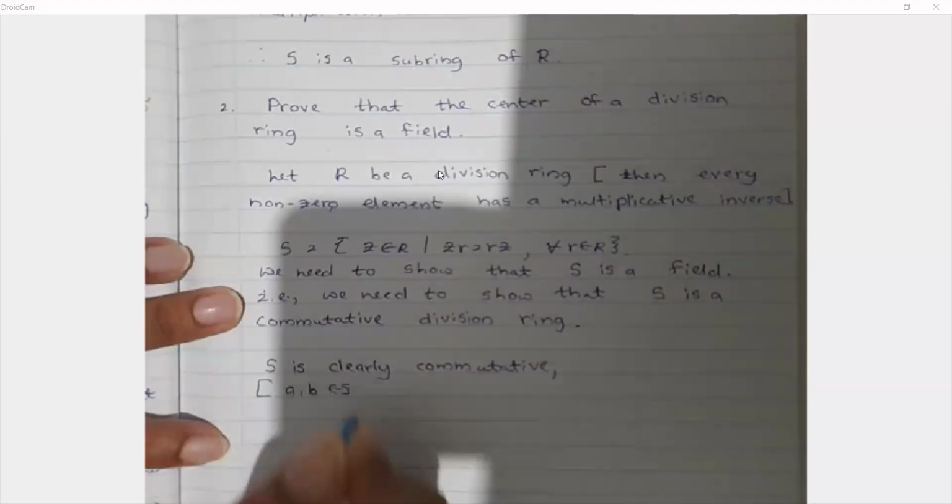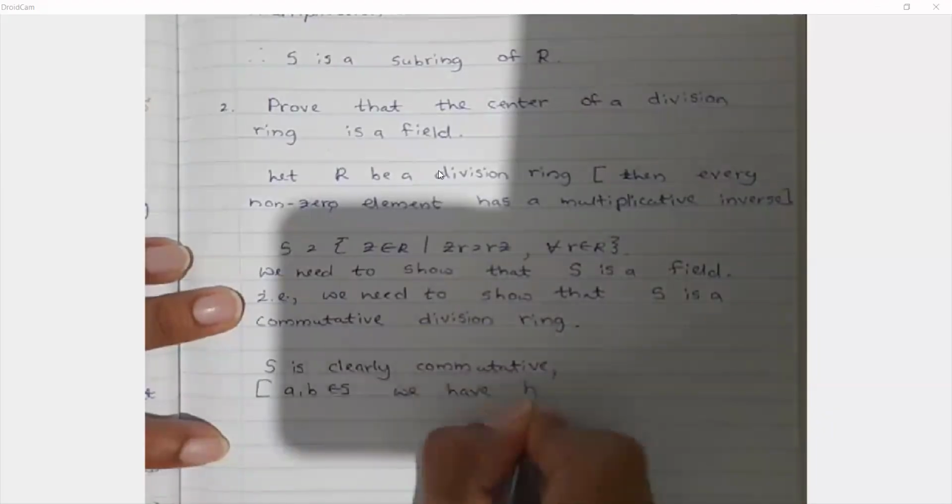You don't even have to write this part, but for your reference, I'll put it. If you take A and B in S, we have AB equal to BA. Why is that? If you take A of an element in S, A will commute with every other element in R. B is an element in S, in other words, it's an element in R. So by definition we have AB equal to BA. So it's commutative. There's nothing to really show there.